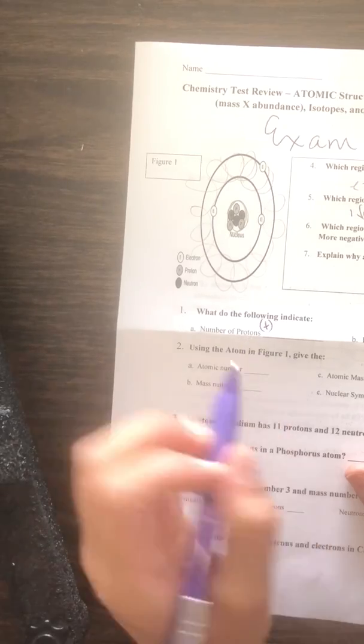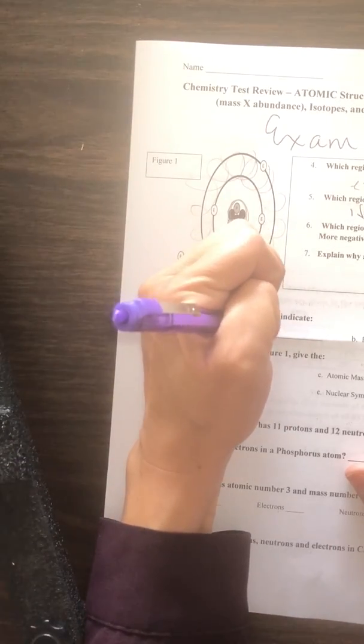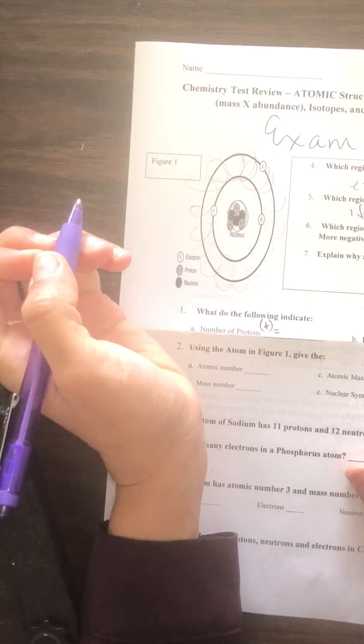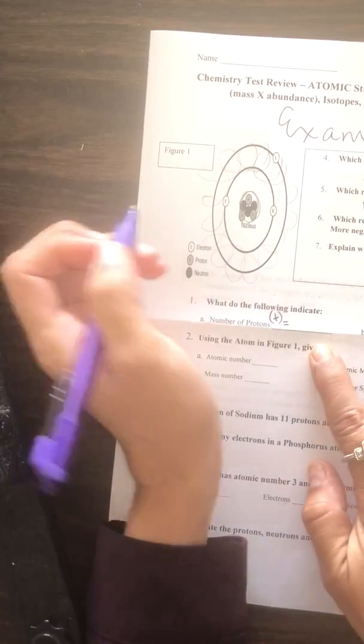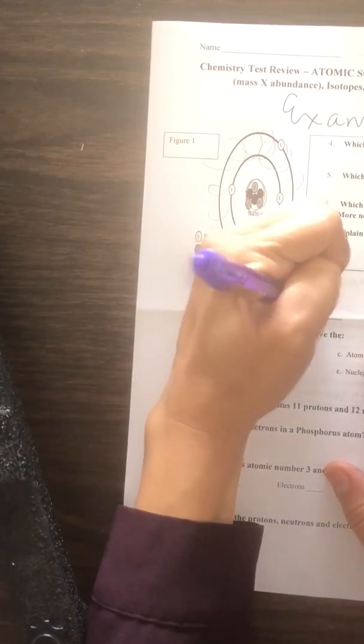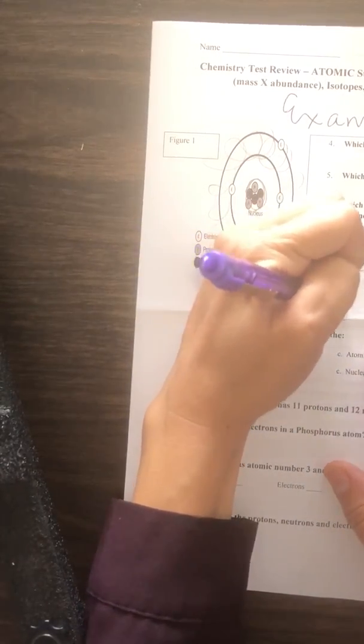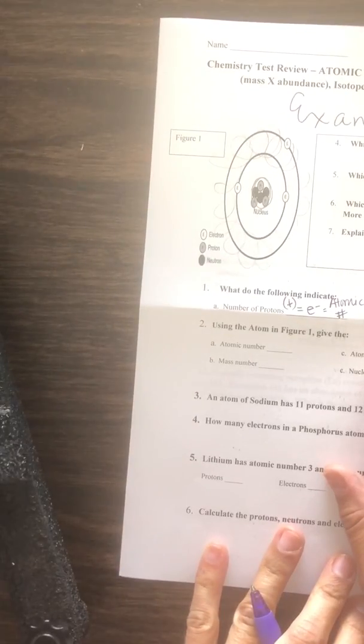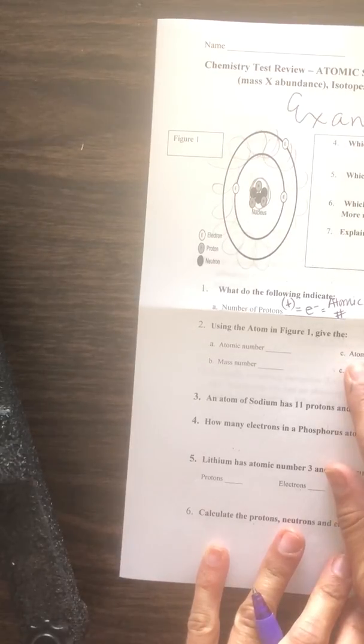Okay, you can also say it's the number of electrons. It equals, so that's an equal sign. And I'll put electrons. And it also equals the atomic number. Protons and neutrons, what does that represent?